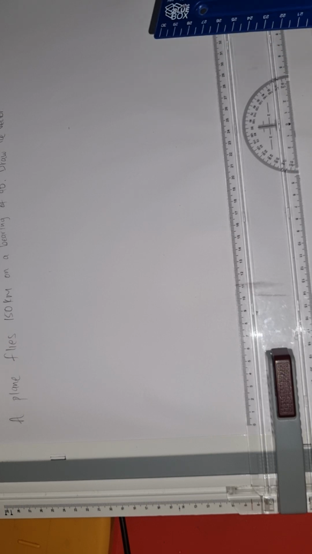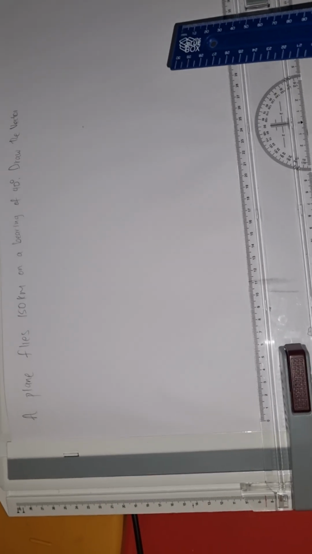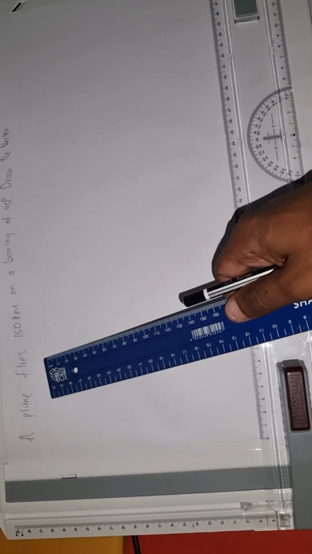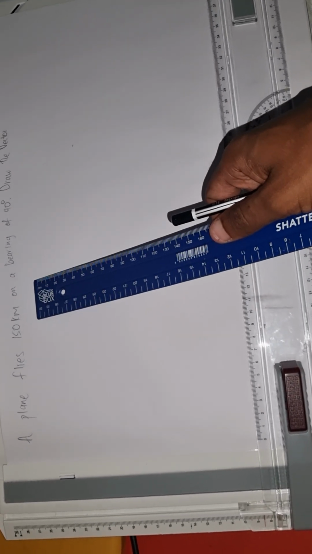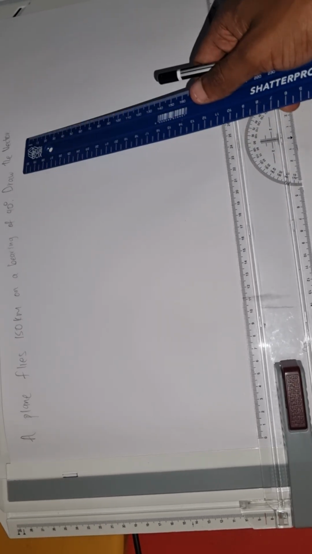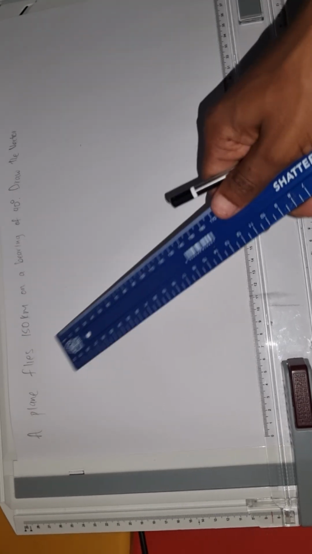So now remember, what was the question? Let me see if we can see the question. All right, there is the question. The question was, a plane flies 150 kilometers on a bearing of 40 degrees. Draw the vector.